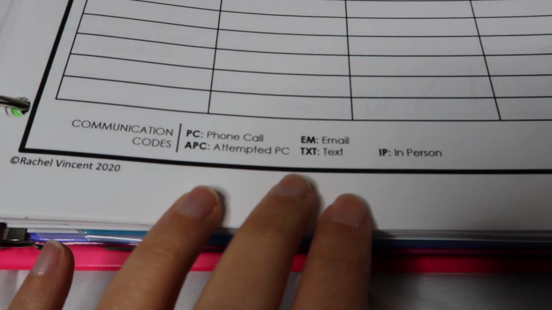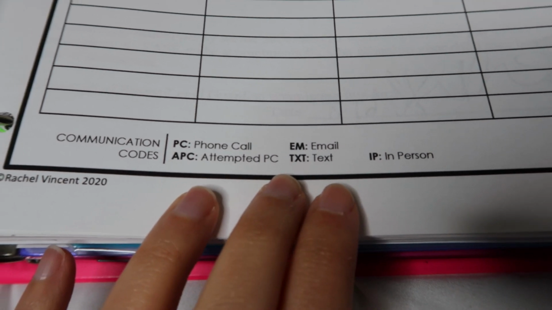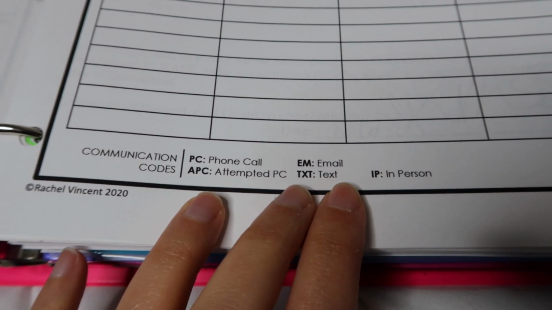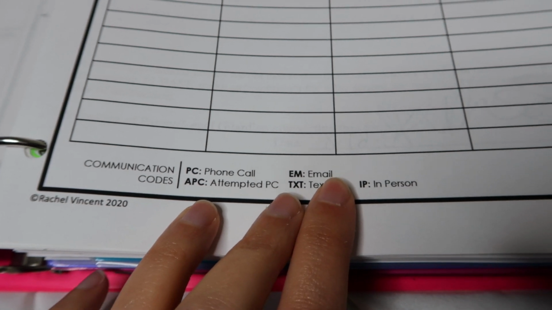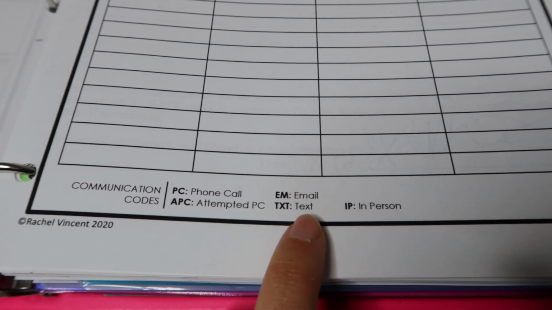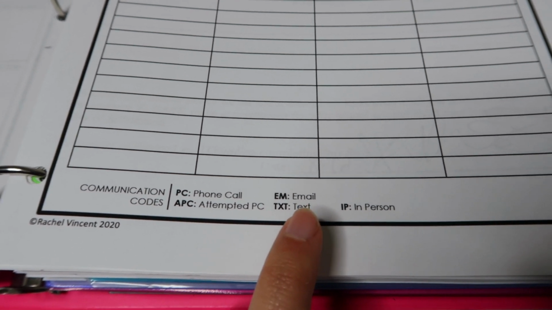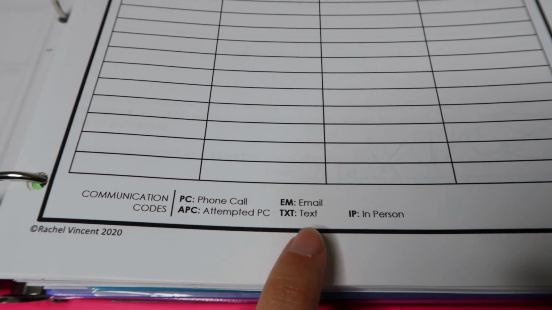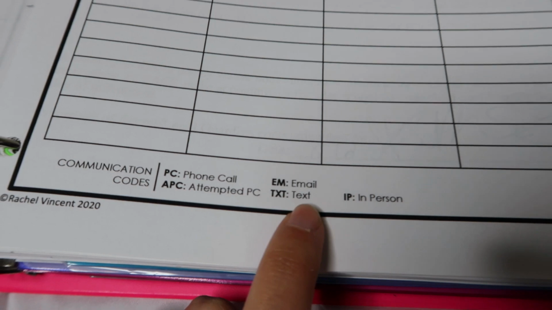I do have on the bottom some communication codes that I can use, but typically I don't really track email or text because I save all parent emails in a folder in my email, and then I screenshot and have a folder where I save any text messages from Class Dojo because I don't give out my phone number.